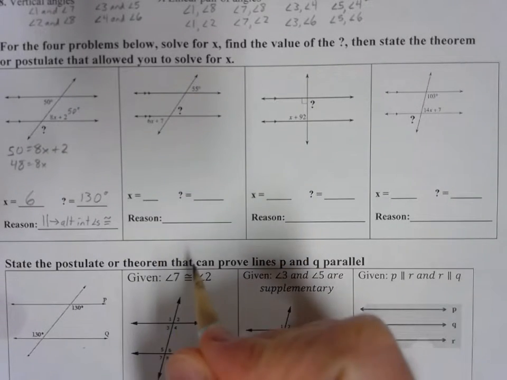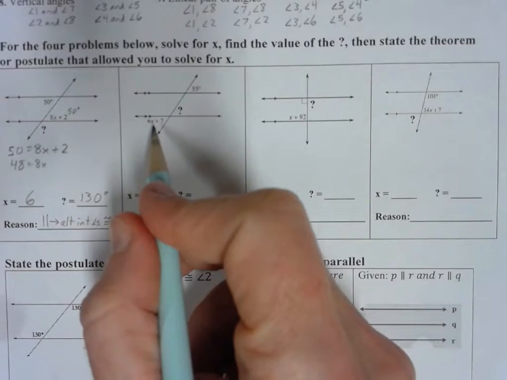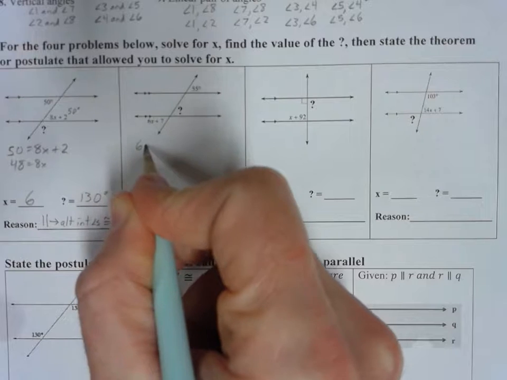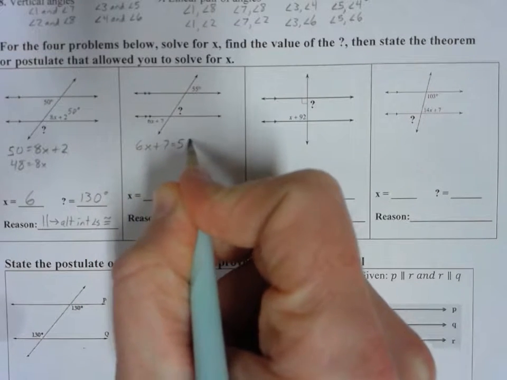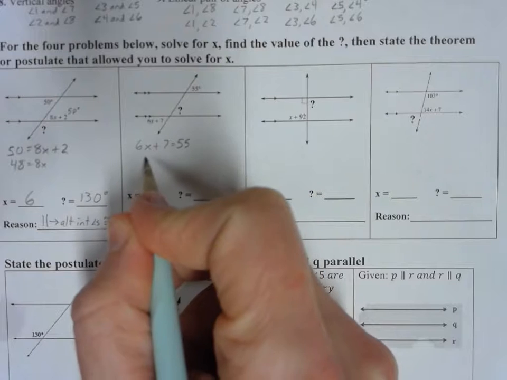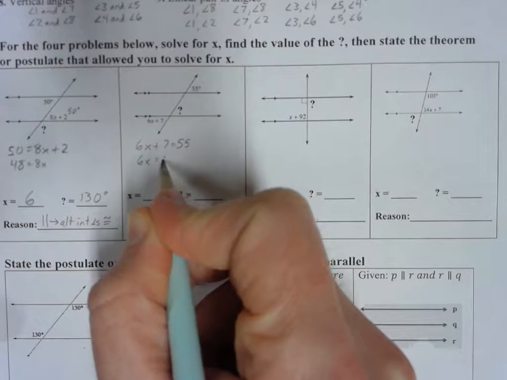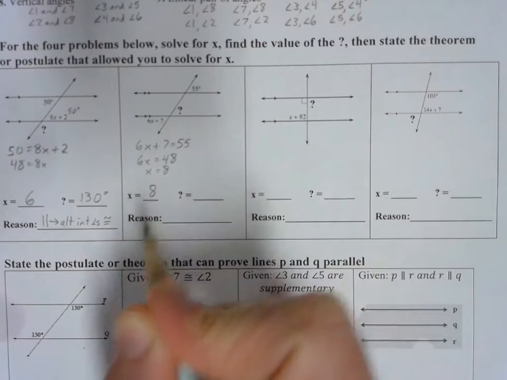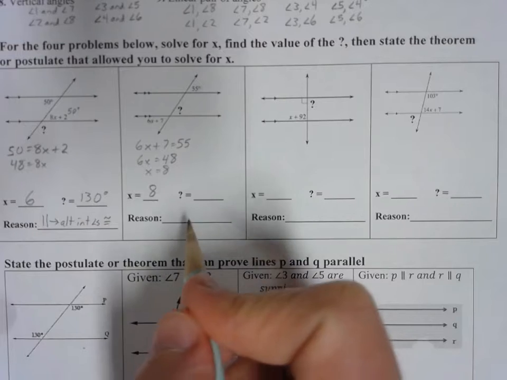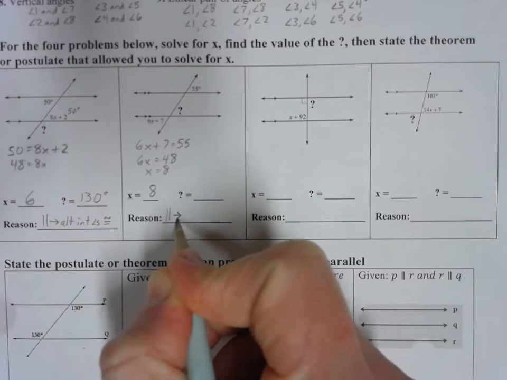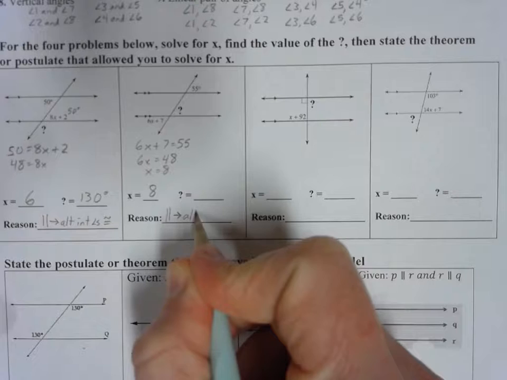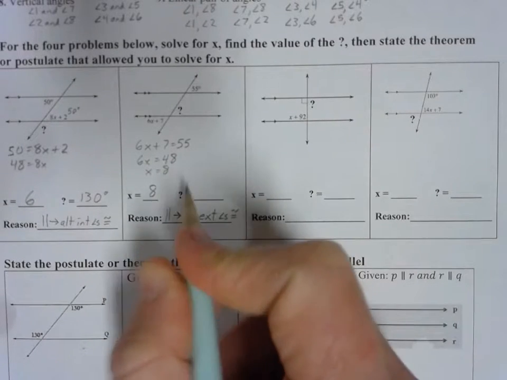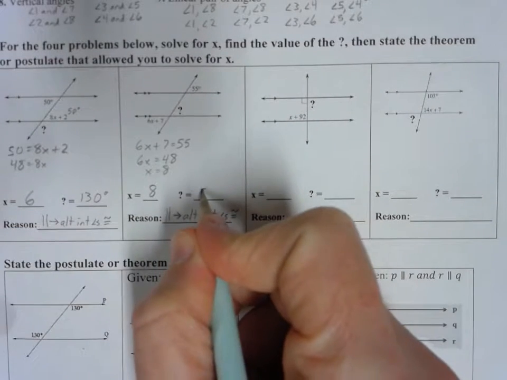Next question, x equals, so these two angles are alternate exterior angles, so 6x plus 7 is equal to 55 degrees. Subtract 7 to get 48, divide by 6, x equals 8. So this is because parallel lines mean that alternate exterior angles are congruent. Question mark is corresponding to the 55 degrees, so it is 55 degrees also.